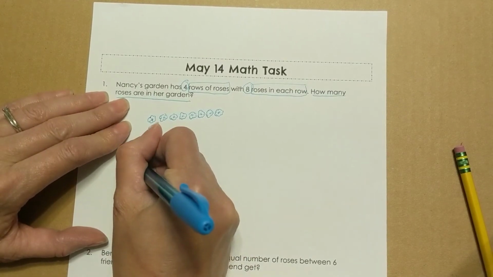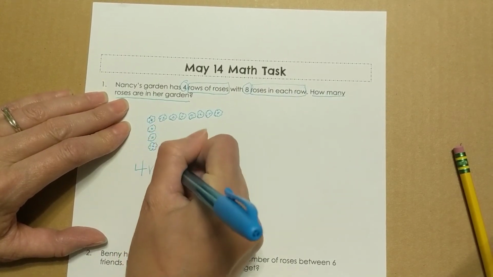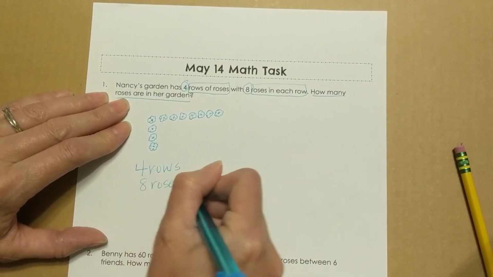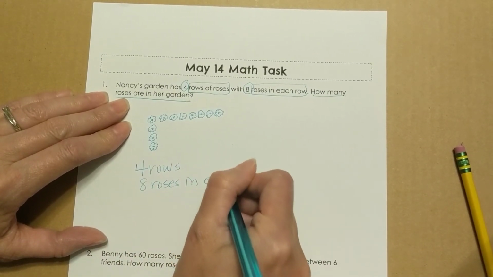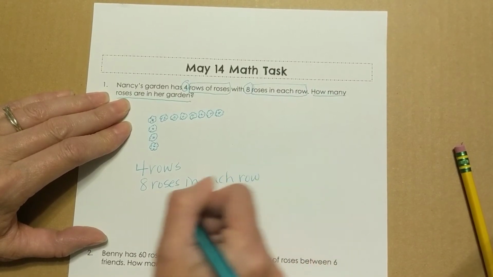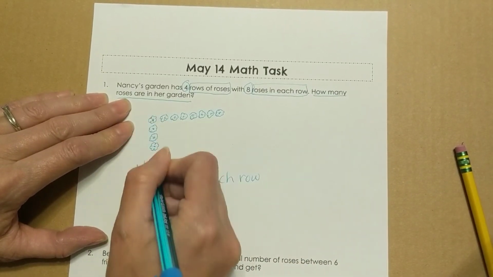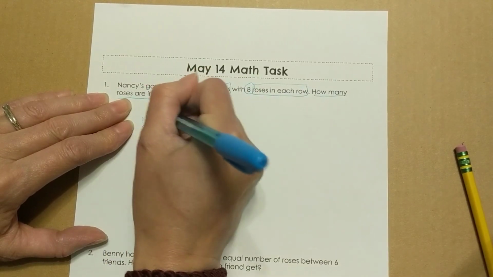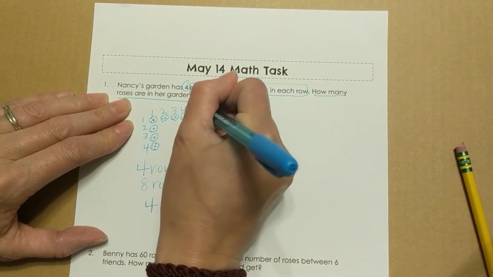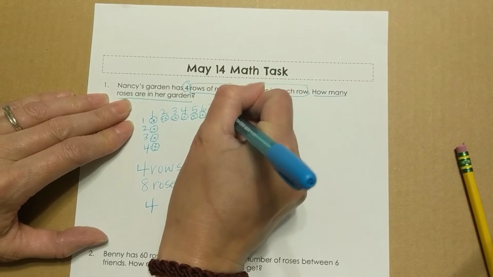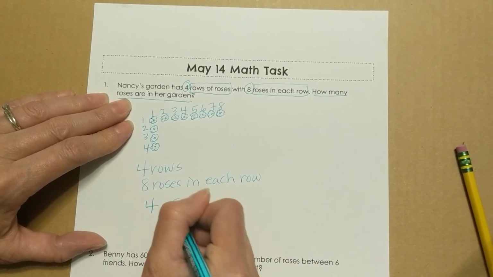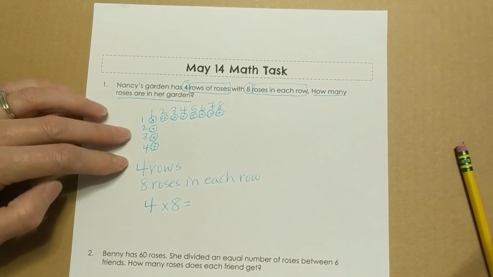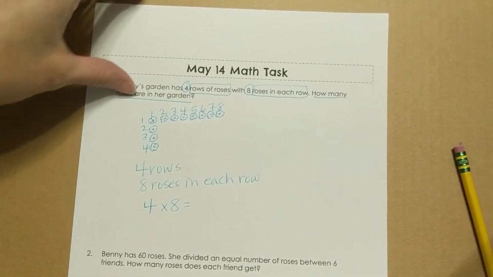So we know there are 4 rows, and we know there are 8 roses in each row. So that would mean 4, remember 1, 2, 3, 4, times 1, 2, 3, 4, 5, 6, 7, 8. 4 times 8. All right, so you can finish filling that in, finish your array, and write your answer.